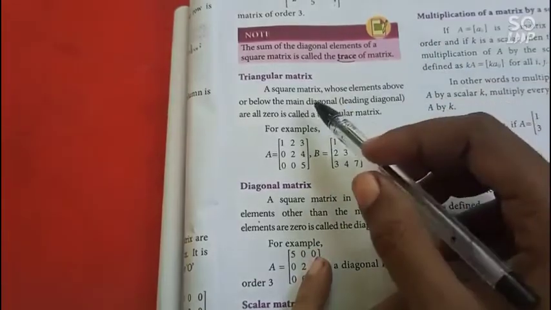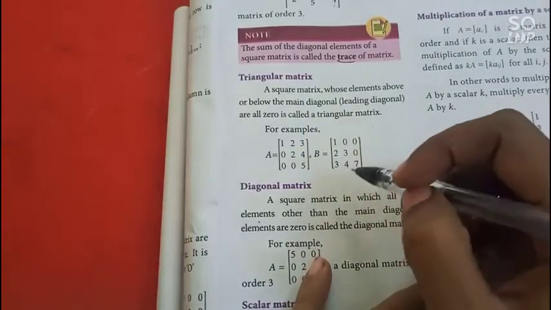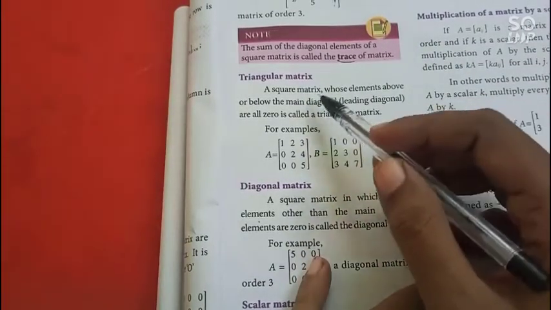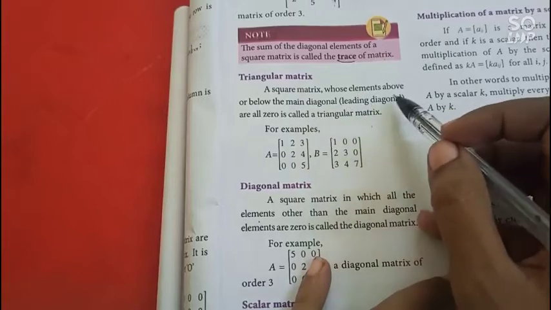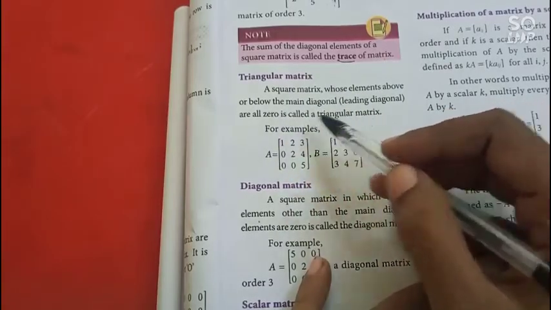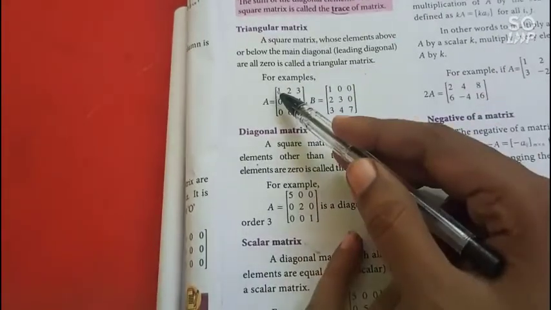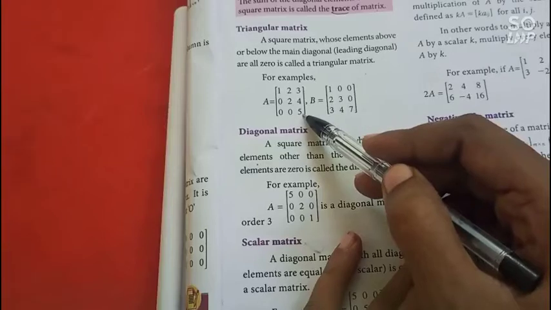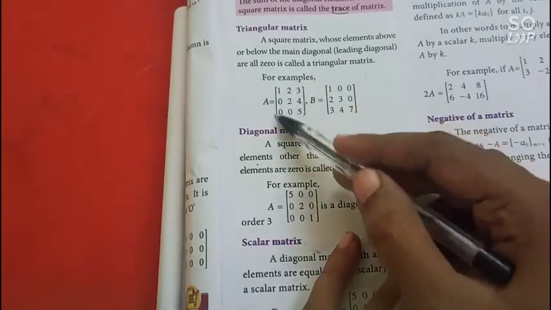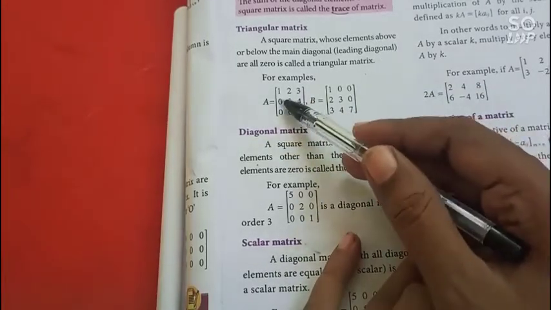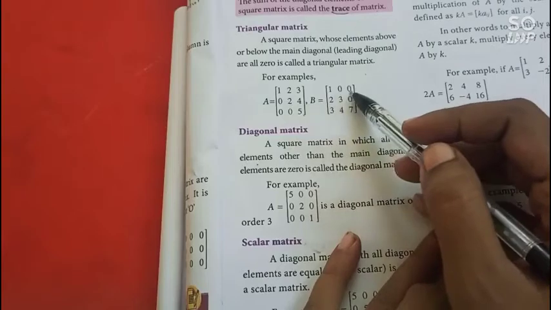Okay. Then next one is triangular matrix. What's the meaning of triangular matrix? A square matrix whose elements above or below the main diagonal are all 0. I explained you already. Except the main diagonal elements, the upper elements will be 0 or the lower elements will be 0. So this one we will call a lower triangle. This one is an upper triangle.